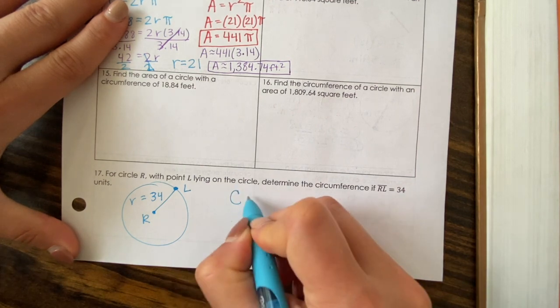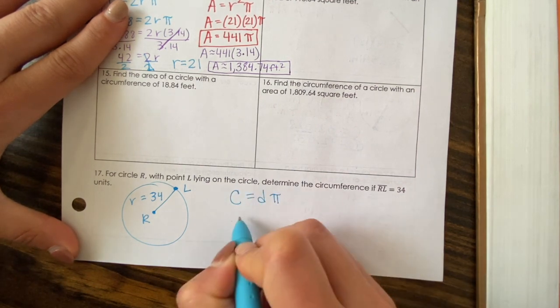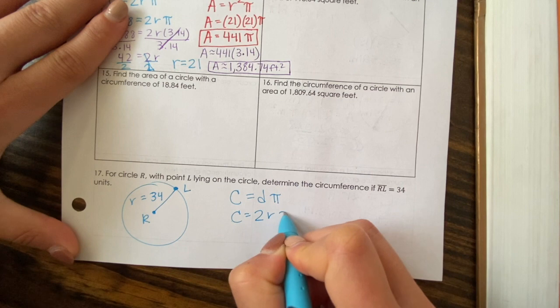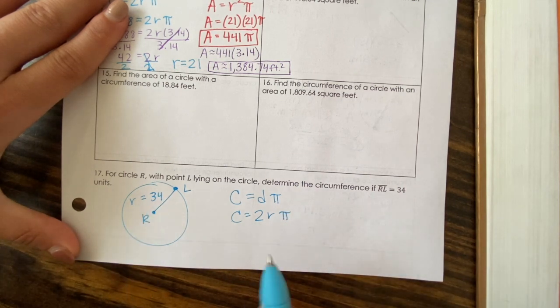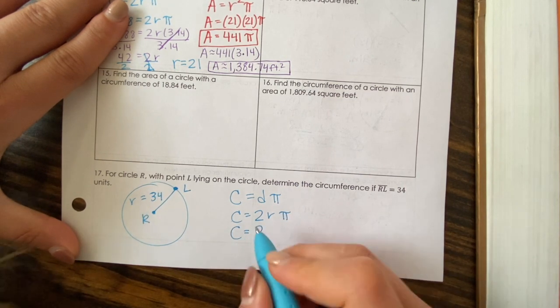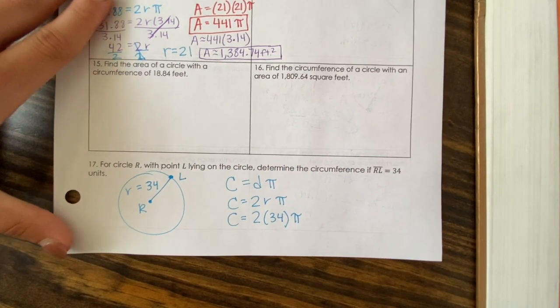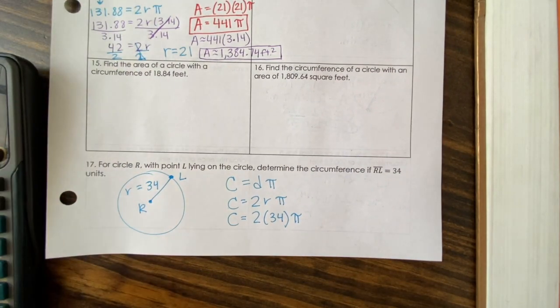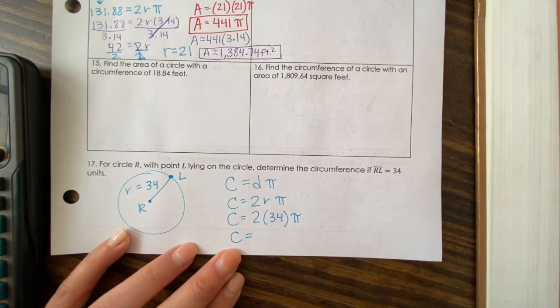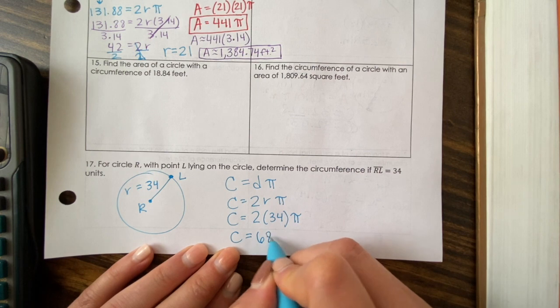We know the circumference is the diameter times pi, or 2 times the radius times pi. If we know our radius is 34, we can plug it in. Once again, it didn't tell you how to write your answer, so there are 2 options. 2 times 34 is 68, so your exact answer is 68 pi.